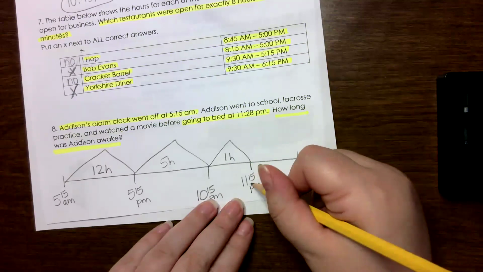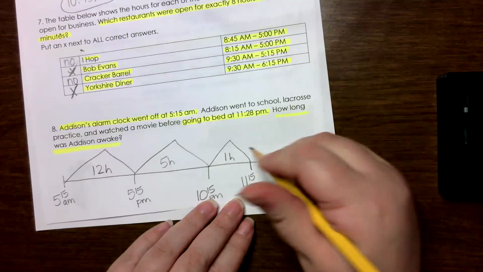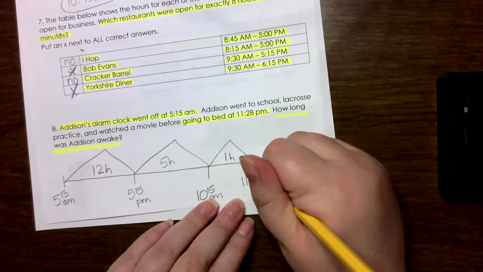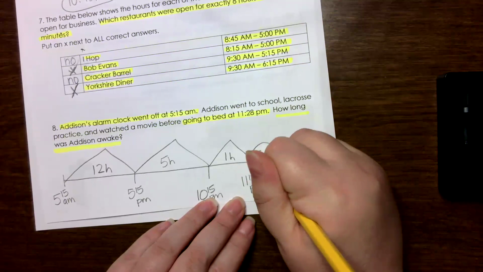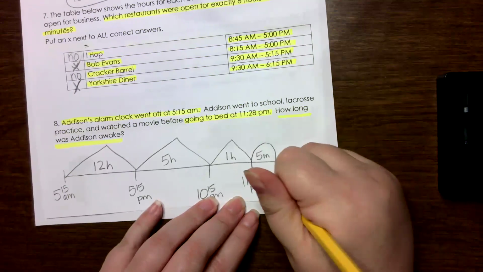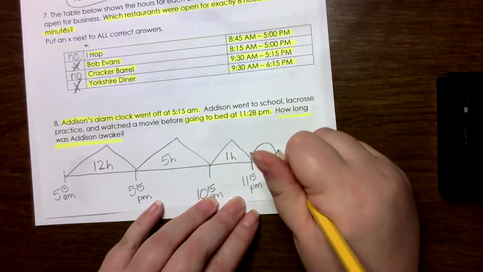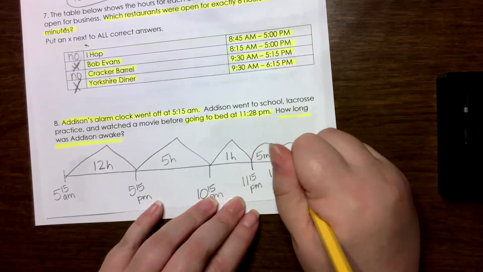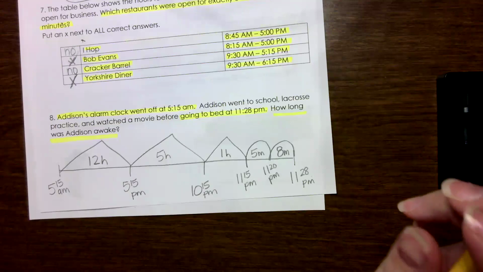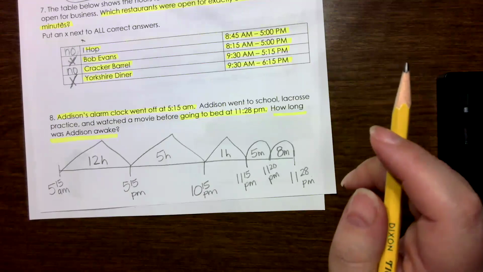And then now I just have to go from 15 to 28. So I'm going to add 5 minutes. That makes it 11:20 p.m. And then I'm going to add 8 minutes for 11:28 p.m. So how long was Addison awake?